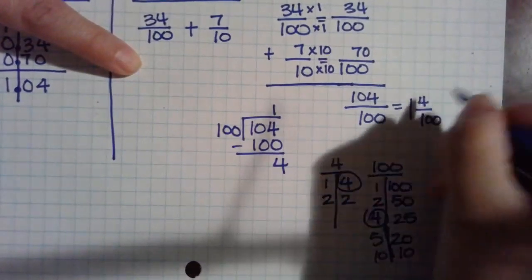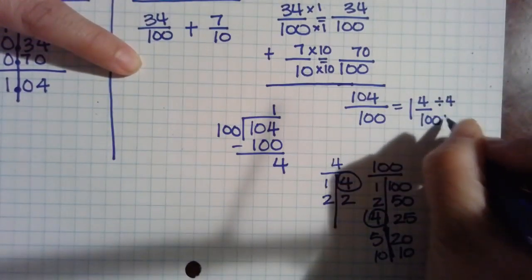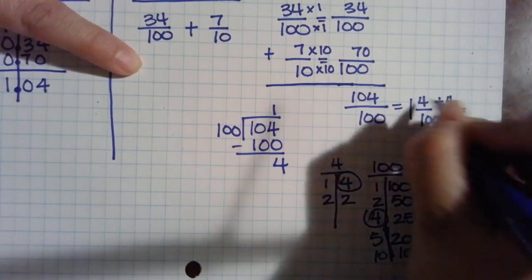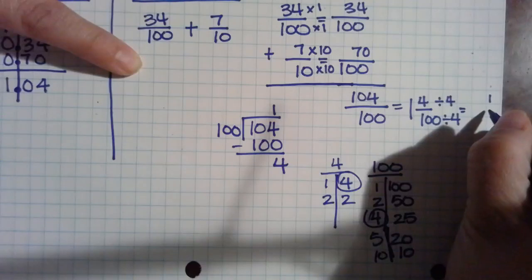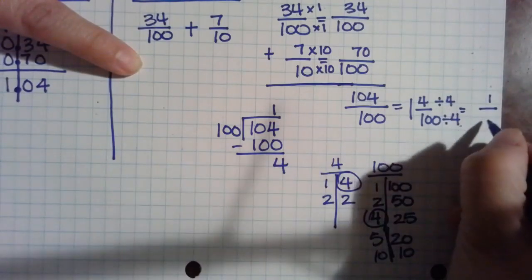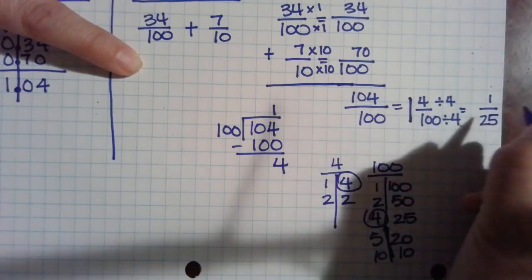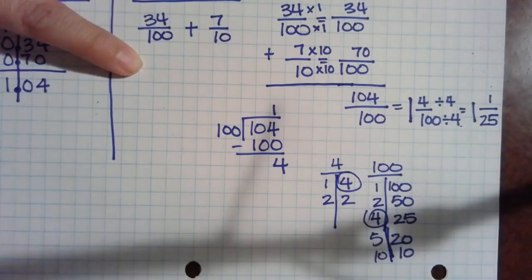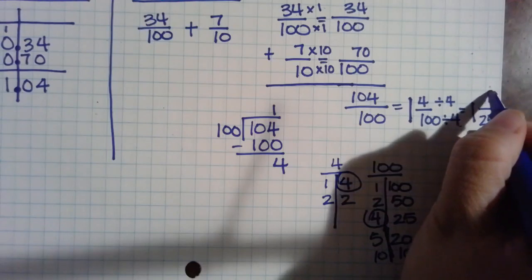So I am going to divide by 4. So 4 divided by 4, that's going to give me 1. And 100 divided by 4, that's going to give me 25. Okay, and don't forget that one whole over here. So your answer is 1 and 1/25.